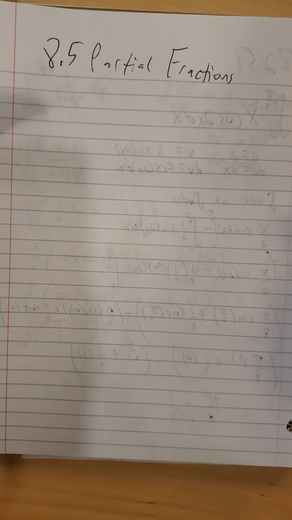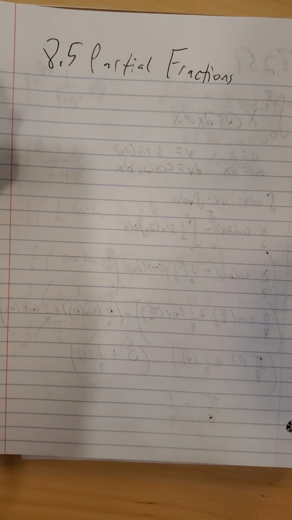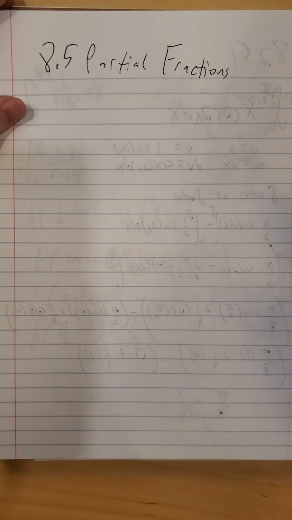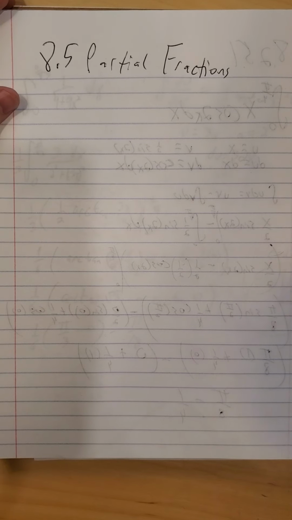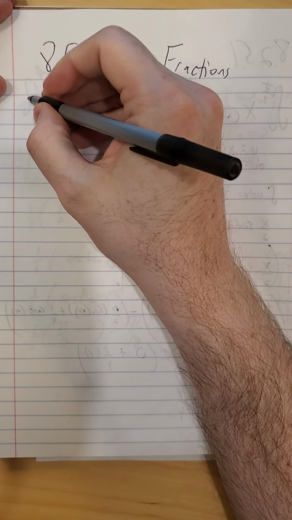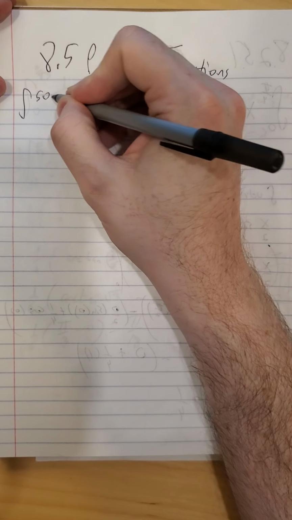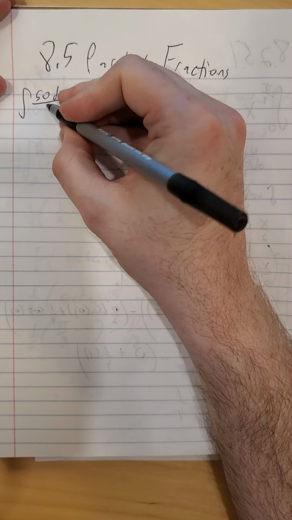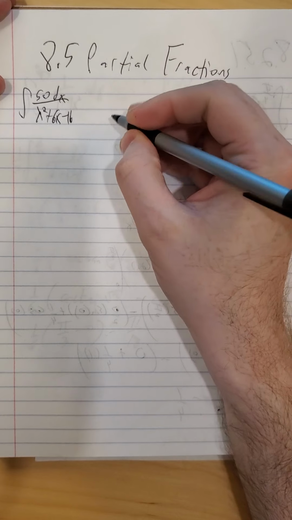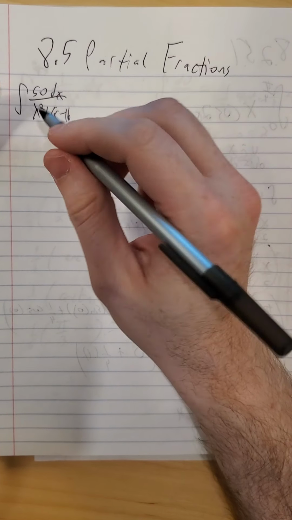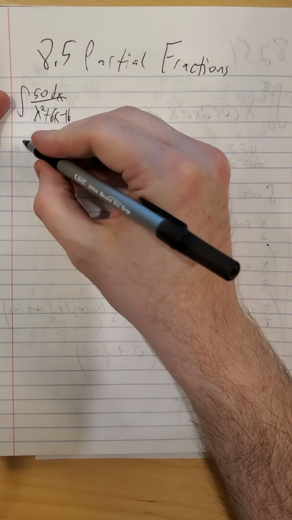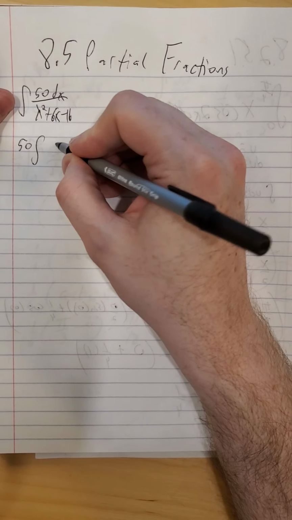So this first example, I'm going to show you how to do it without partial fractions and how to do it with partial fractions, and hopefully motivate why you really want to learn partial fractions. So we'll look at 50 dx over x squared plus 6x minus 16. So up to this stage, our only option is a little bit of trig substitution.